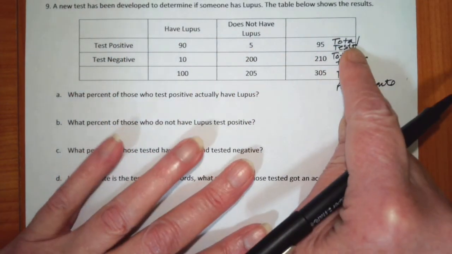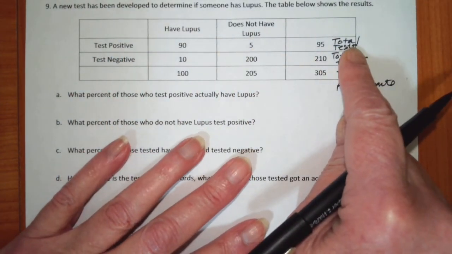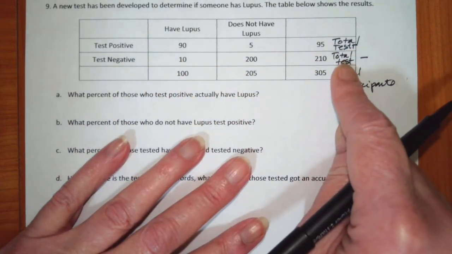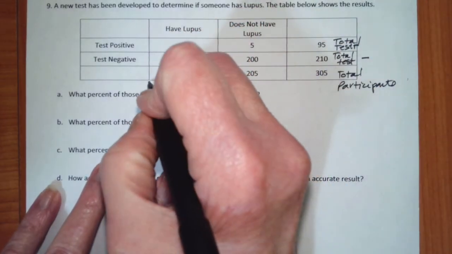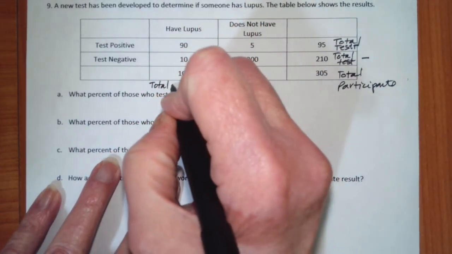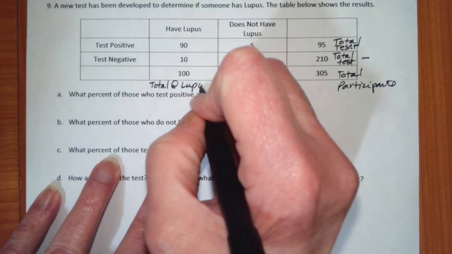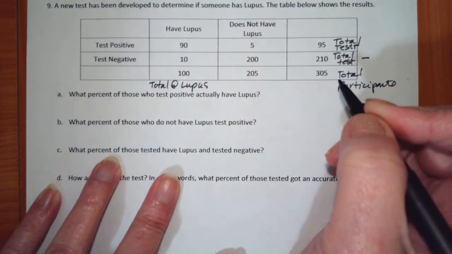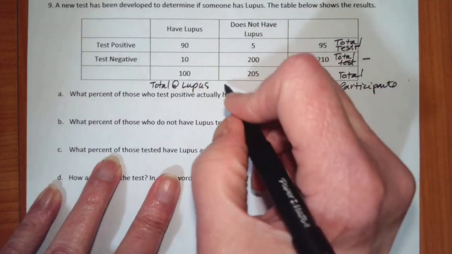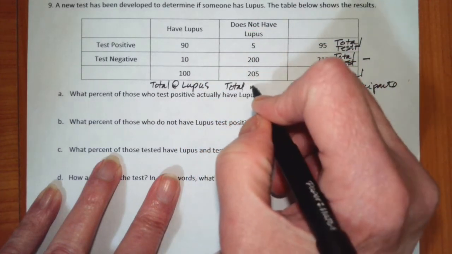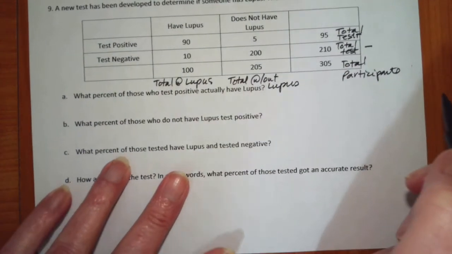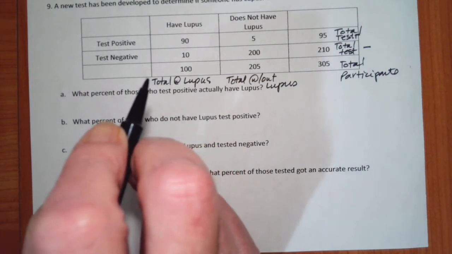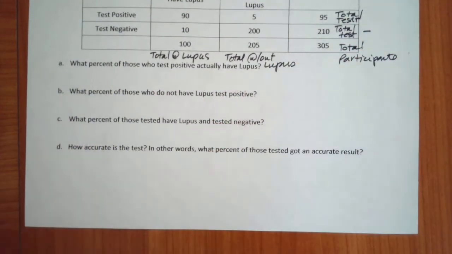Notice this is tested positive. It has nothing to do with whether or not they have lupus. These are tested negative. It doesn't take into account whether they have lupus. This column is total with lupus. Again, it doesn't matter what their test results are. This is the total without lupus. Okay, so what percent of those who test positive actually have lupus?